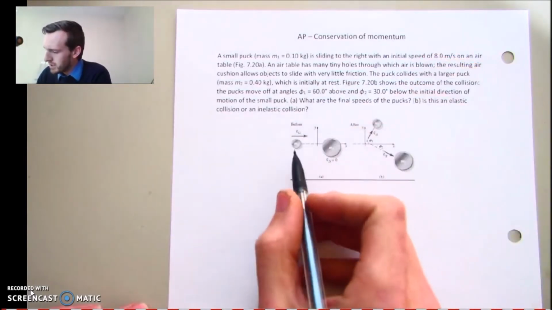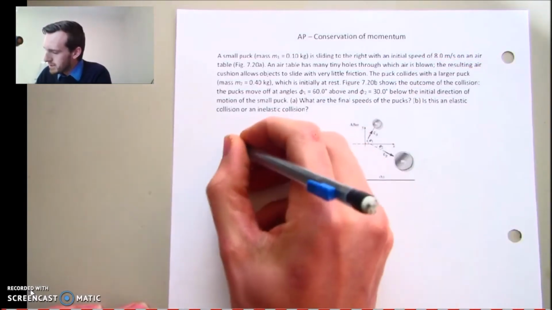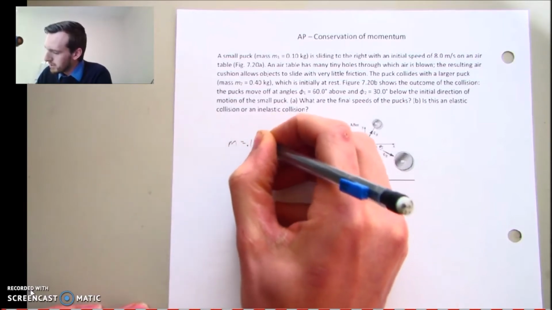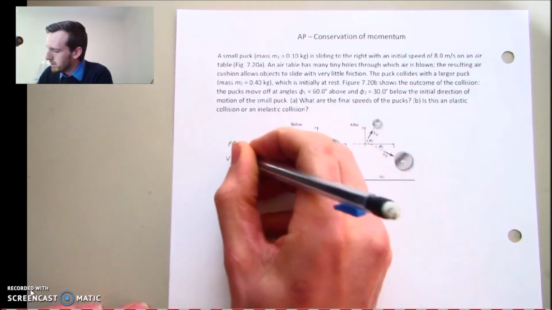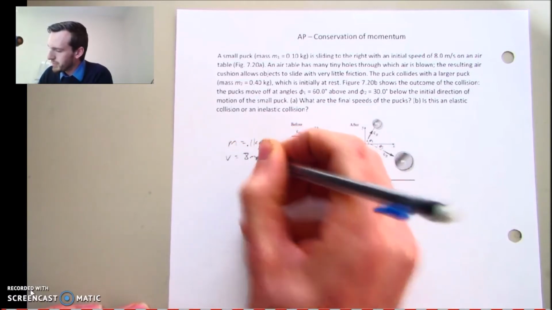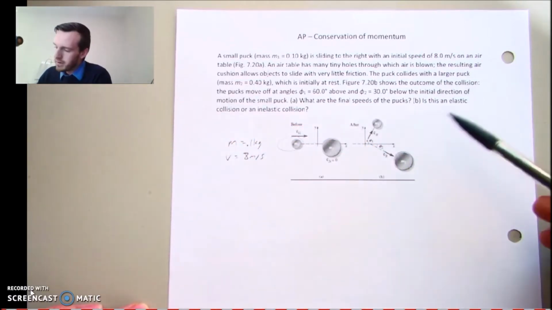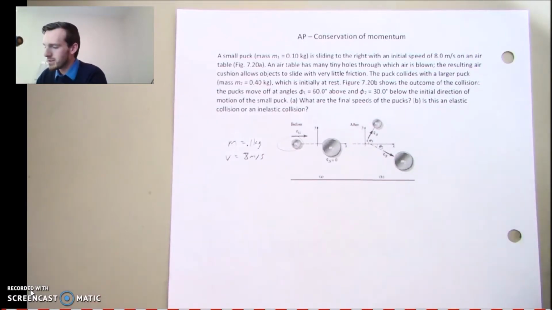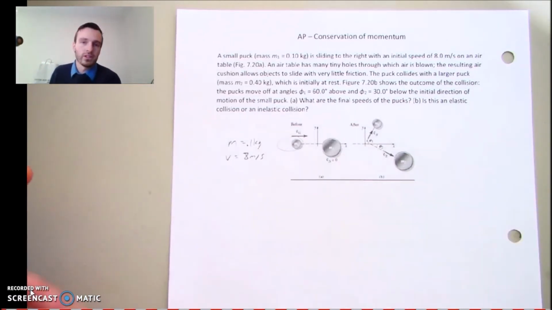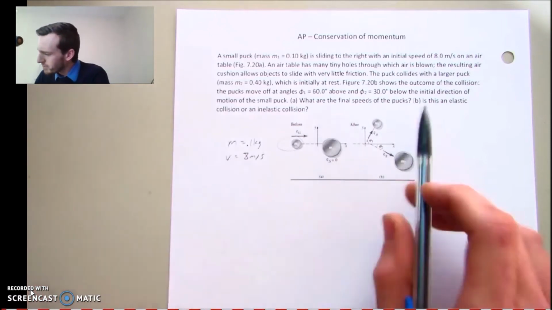We have a small puck, that's this one, of mass 0.1 kilograms, sliding to the right with an initial speed of 8 meters per second on an air table. An air table has many tiny holes through which air is blown. The resulting air cushion allows objects to slide with very little friction. So basically I just said friction is negligible in this problem.